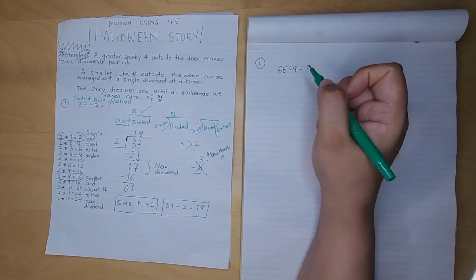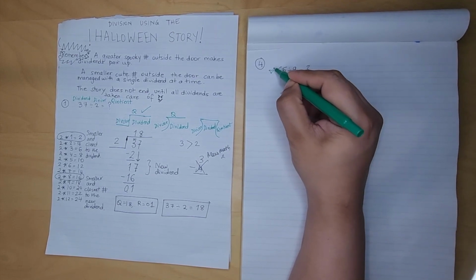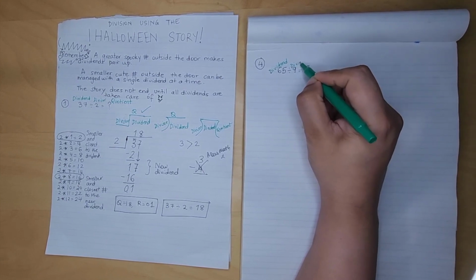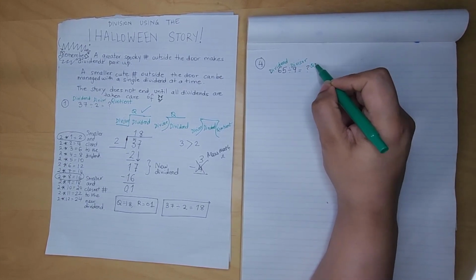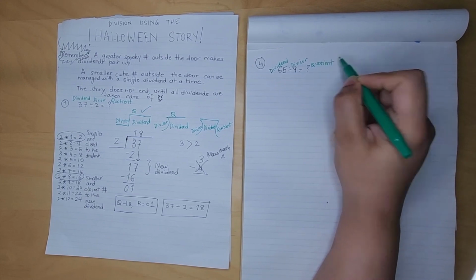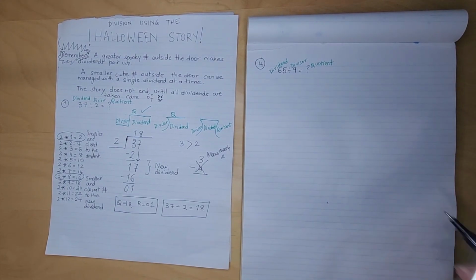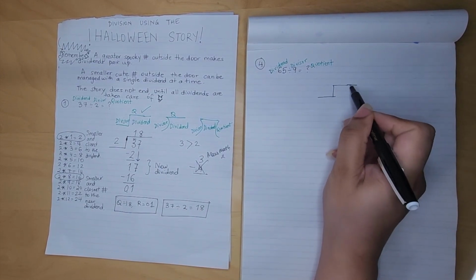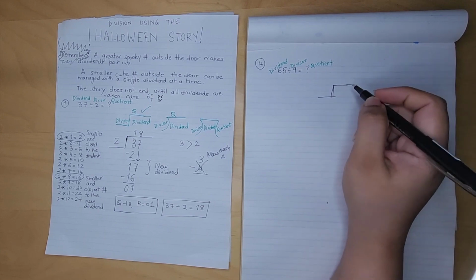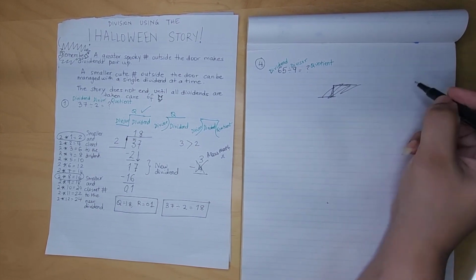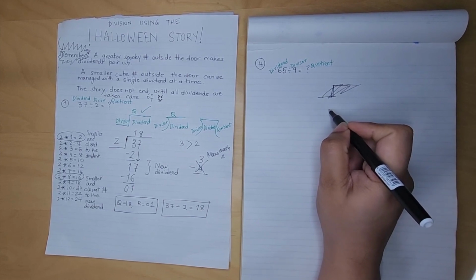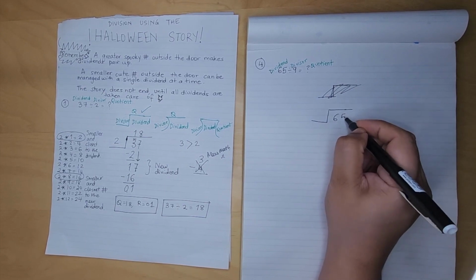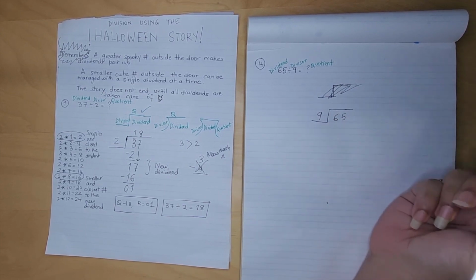Let's identify what we have already. 65 is the dividend. 9 is the divisor. And we have to look for the quotient. Fantastic. The next step, as you know, we place these guys in the division house. 65 is the dividend, 9 is the divisor.